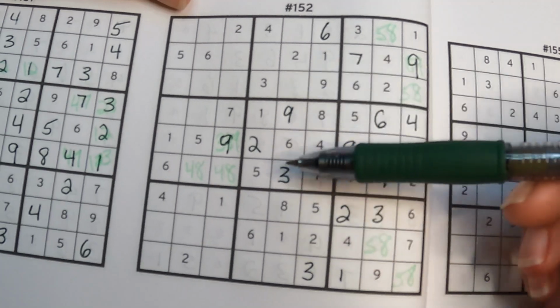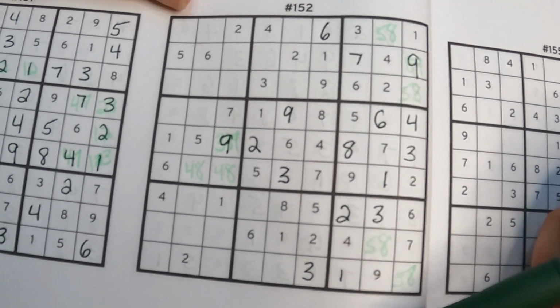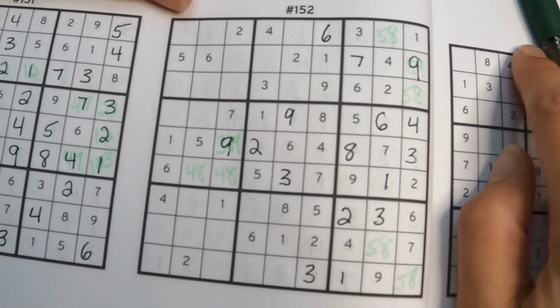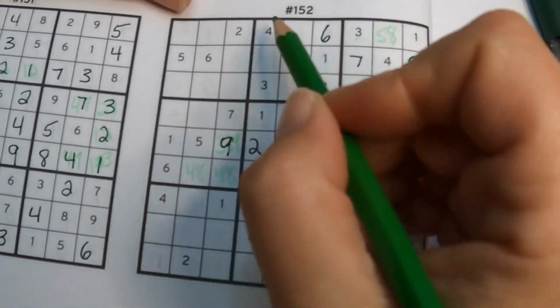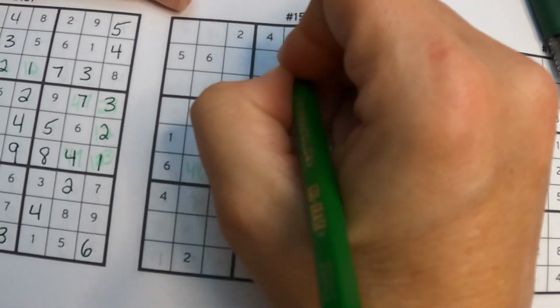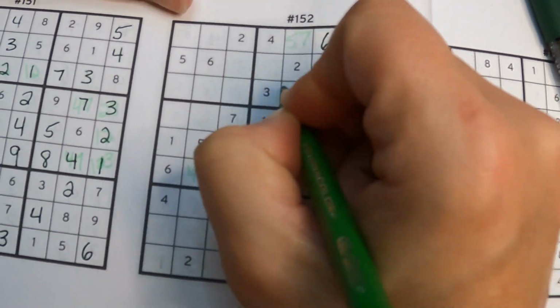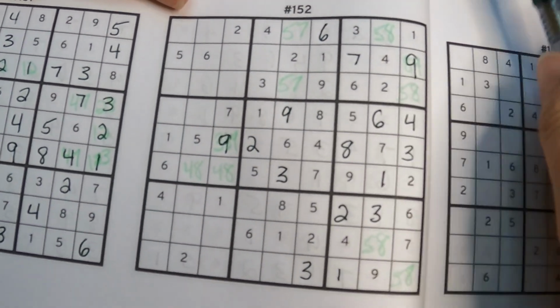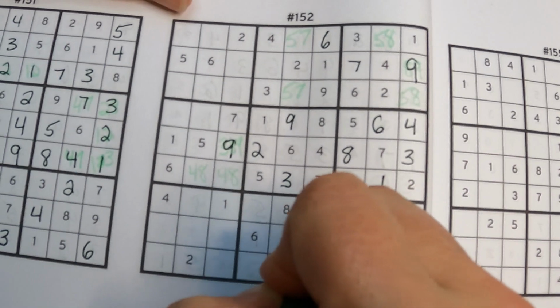For this column, we've got 1, 2, 3, we're missing 4, 5, and 7. We've got 4 covering here, so 5, 7, 5, 7. That means that our 4 has to be here.